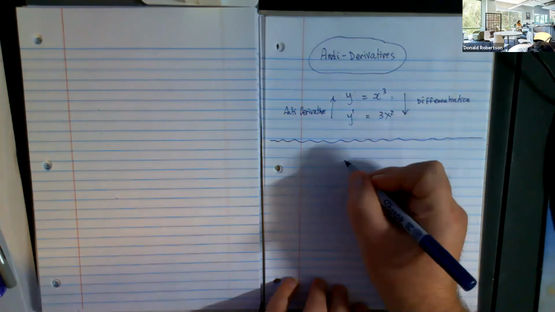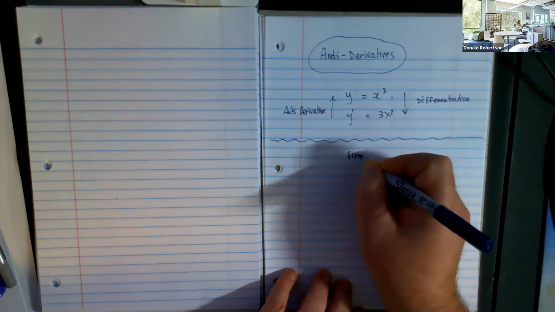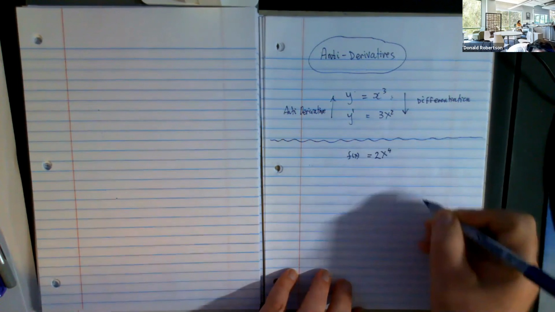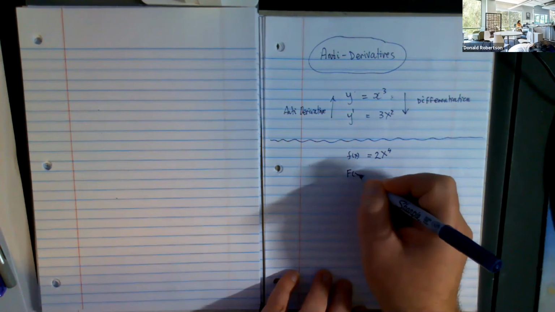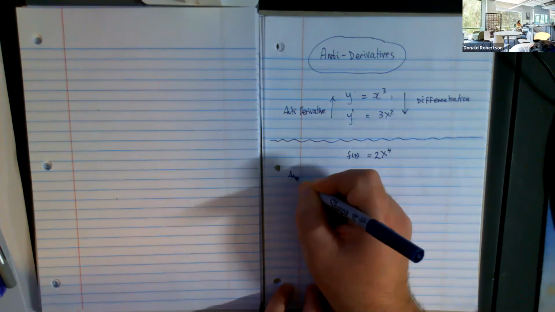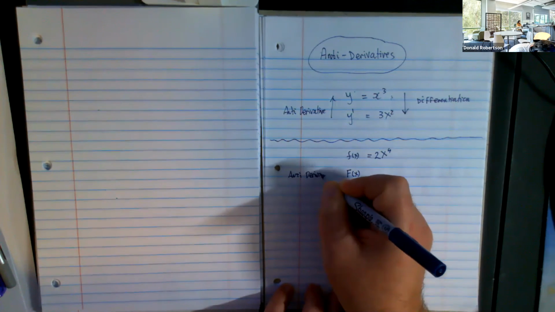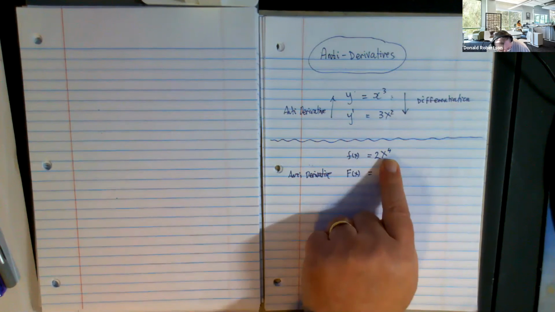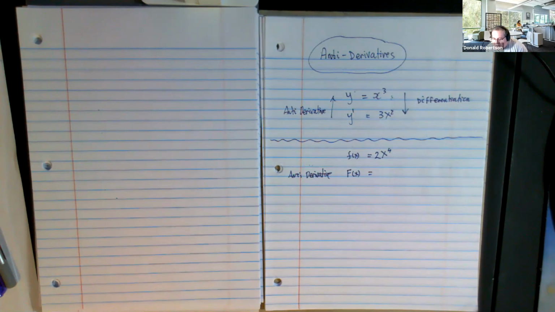So I'm going to show you some new notation that you may or may not have seen before. There's my function. Capital F of x is the notation that we will use to mean the antiderivative. So I need to find a function that when you differentiate it, gives you 2x to the 4.